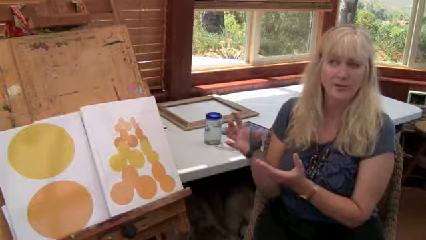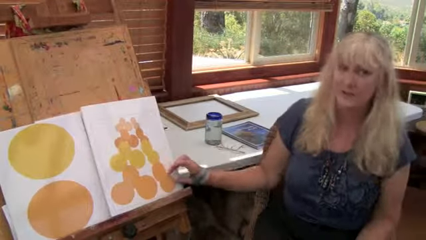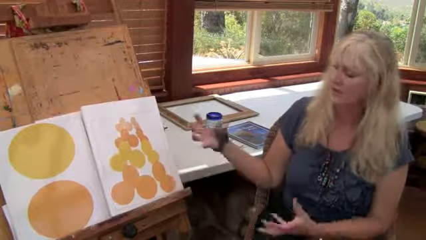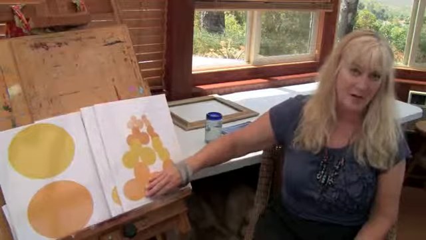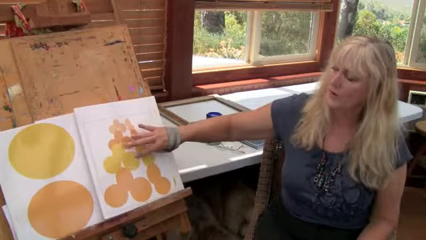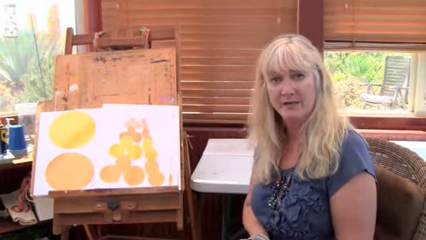Warm colors really describe being in the light, and cooler colors, even though it's still yellow, it's a cooler version, describes being more in the shadow. Cooler colors are going to be at the bottom, and warmer colors are going to be on the top when we're creating vertical atmospheric perspective.